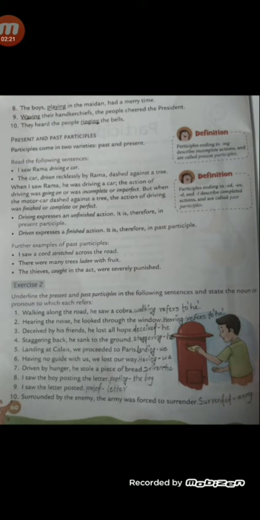Now next, eighth one, the boys playing in the meadow had a merry time. Here playing is a participle. Waving their handkerchiefs, the pupils cheered the president. Here waving is a participle. They heard the pupils ringing the bells. Here ringing is the participle.